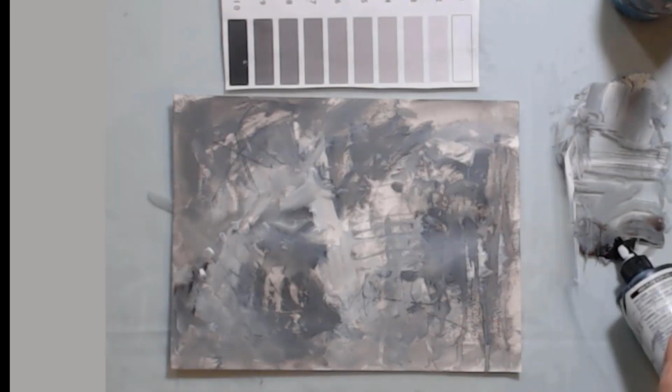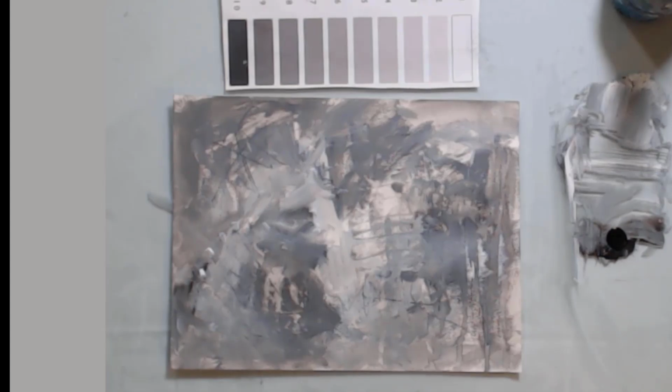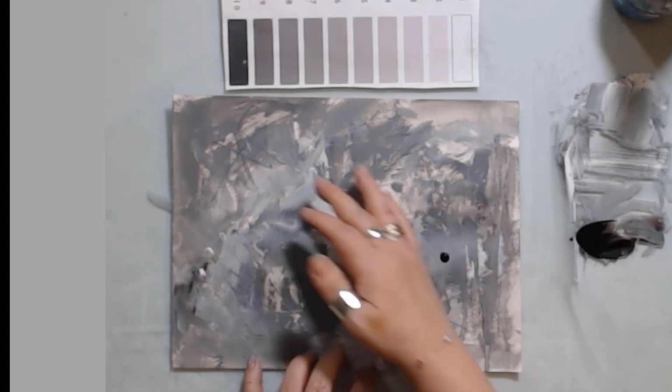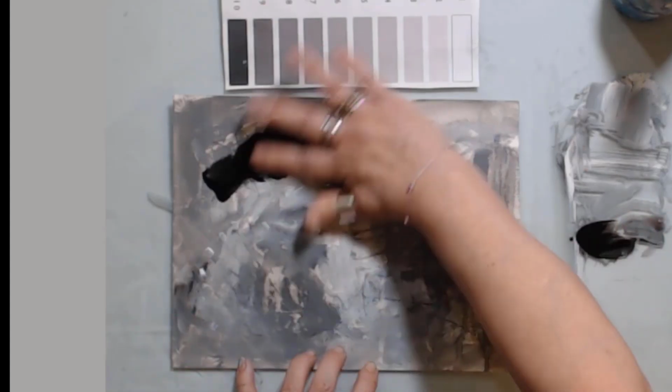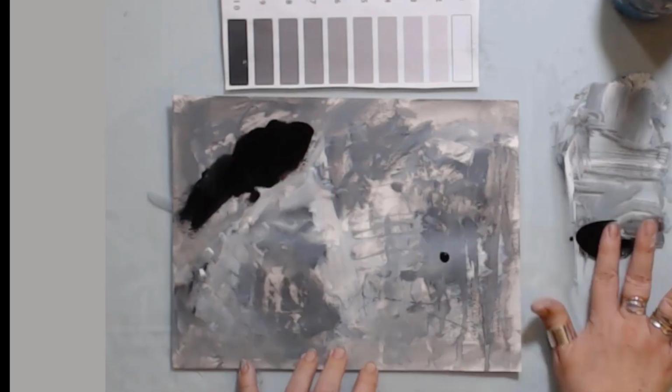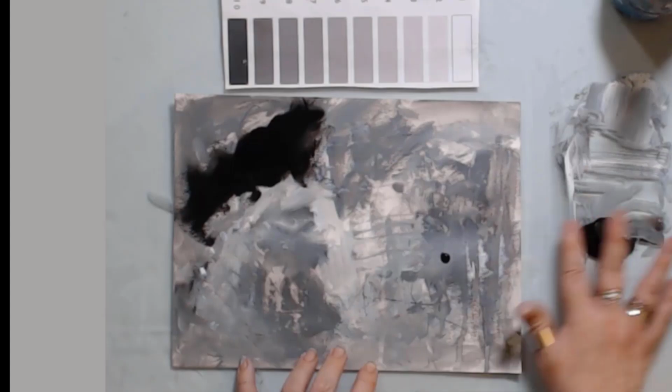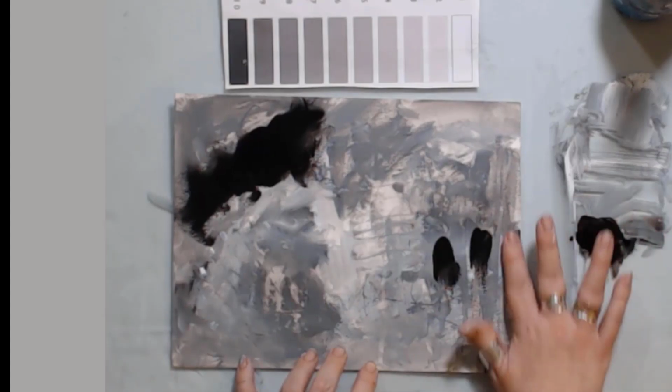So we're taking a look at it, knowing the concept of values and having the darkest dark and the lightest light. Of course, I always got to get my fingers in there. Right away, adding that in there just gives the painting a pop, and that's what it needed.